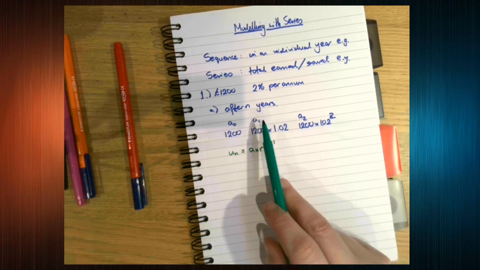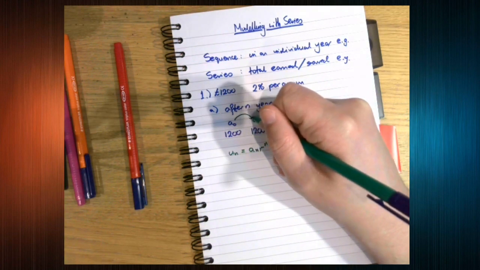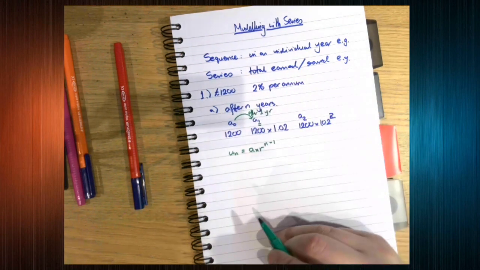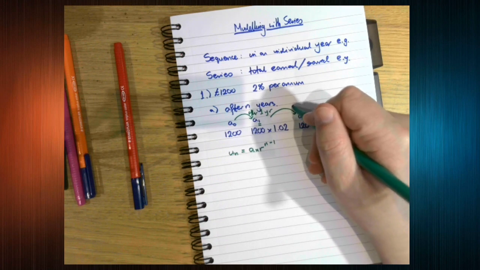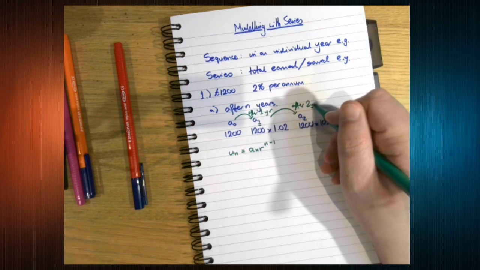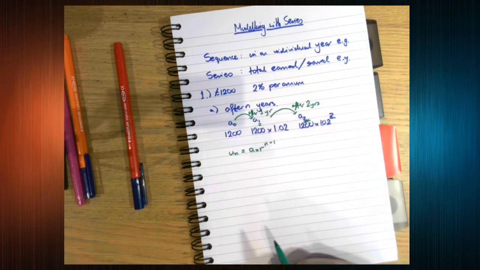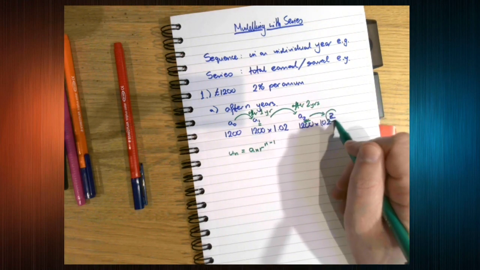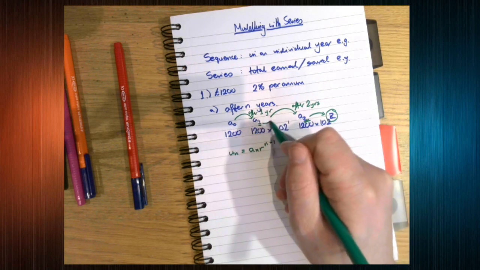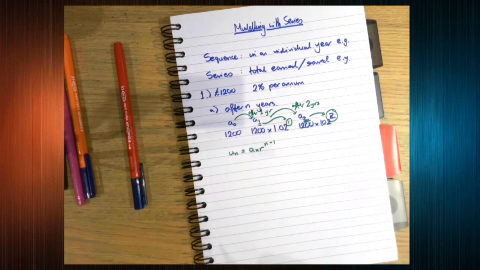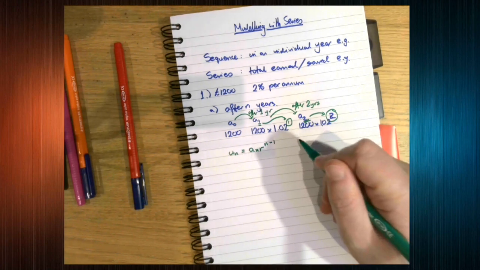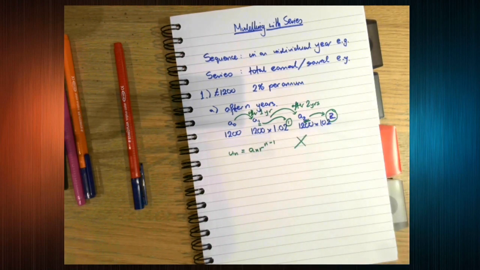After 1 year, we can see this power is 1. After 2 years, we can see the power is 2, and we can also see that the power matches the number of years. So this formula doesn't really work.